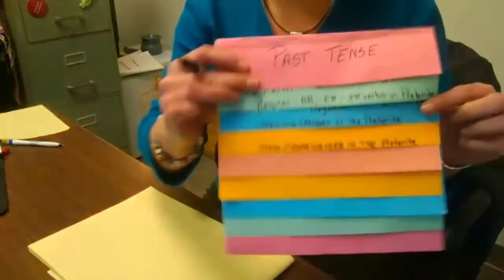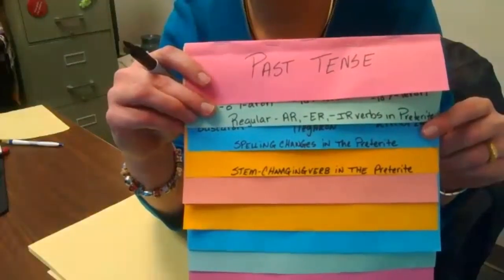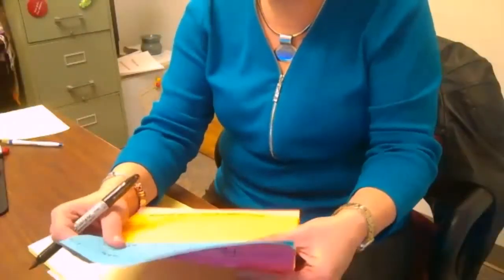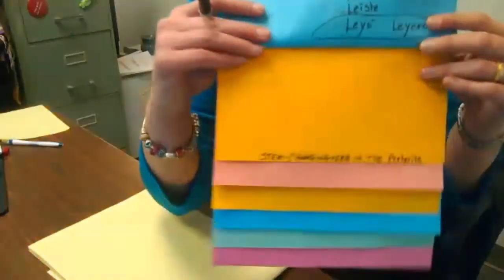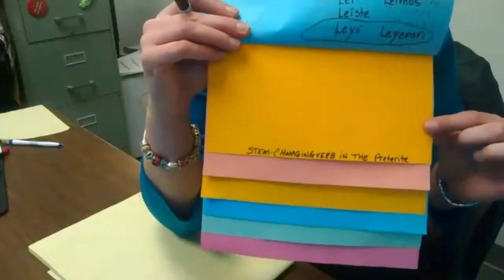Okay, so we have our stem changing verbs in the preterite tense. All right, so what we're going to do is write down on our sheet here about stem changers in the preterite tense.